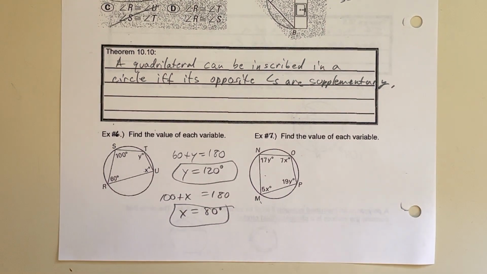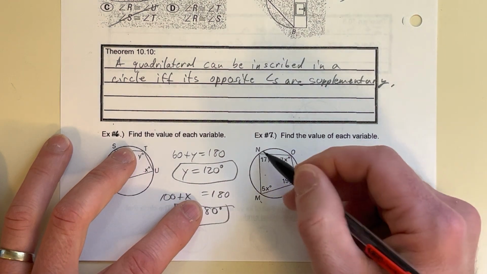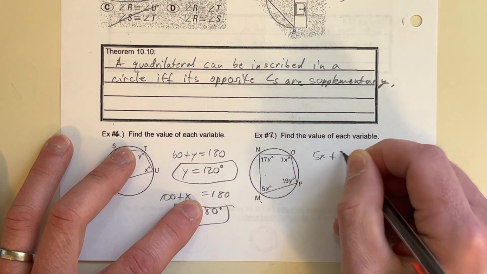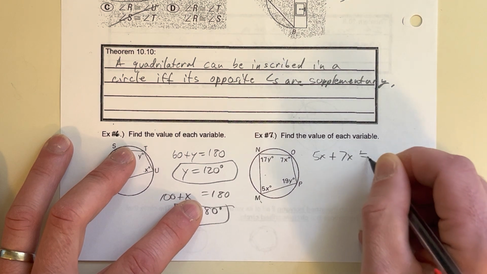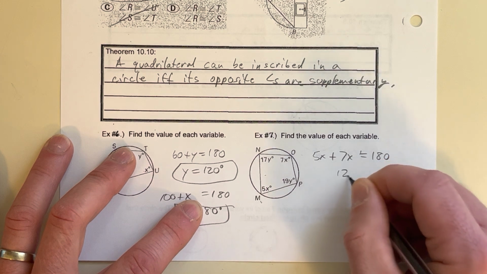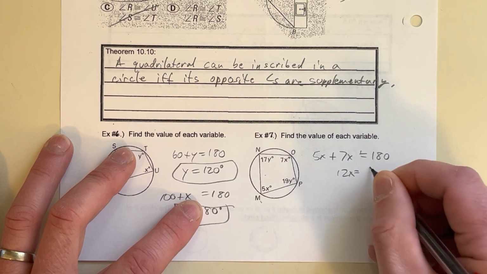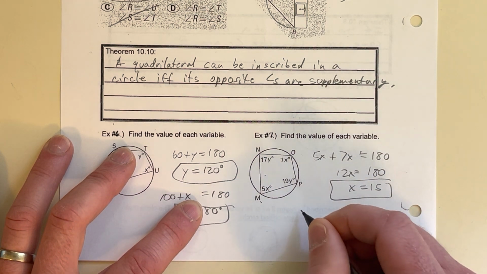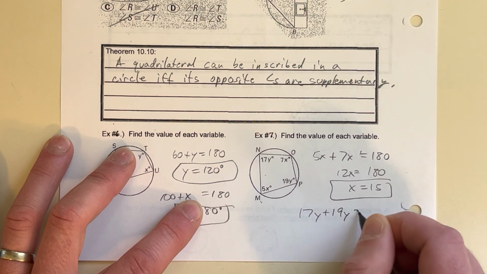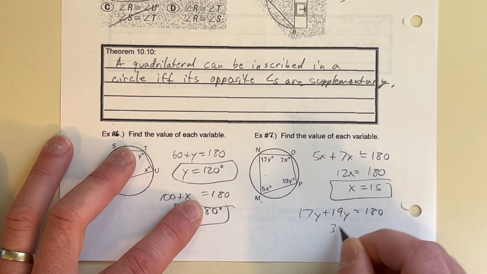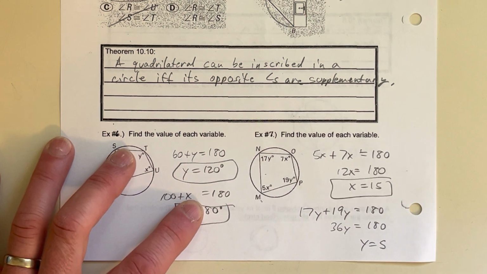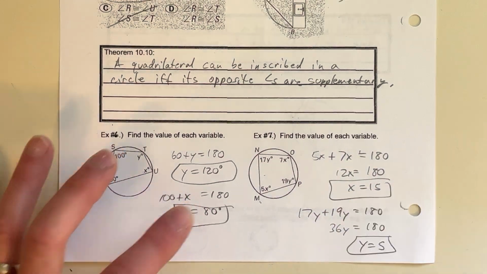Example 7, doing some of the same relationships here. Find the value of each variable. Again, it's an inscribed quadrilateral. Opposite angles are going to be supplementary. X is 15. Y is equal to 5. So there we have it.